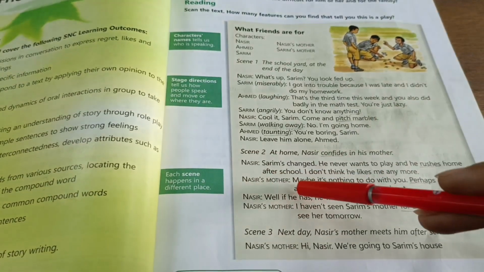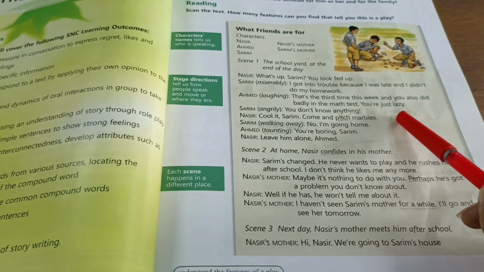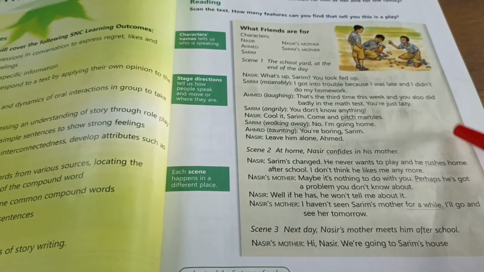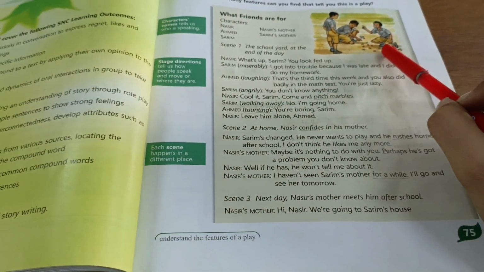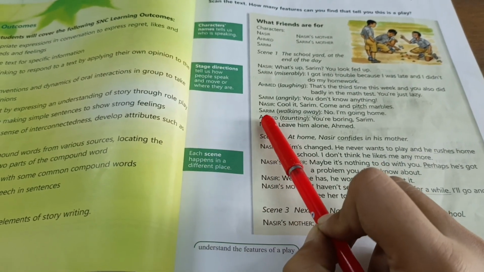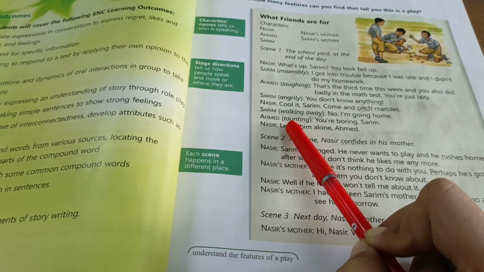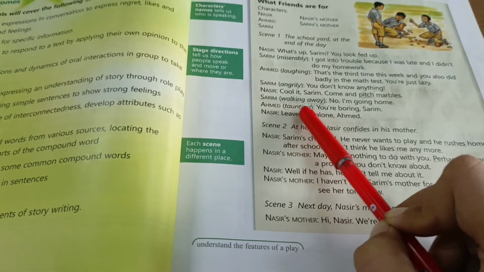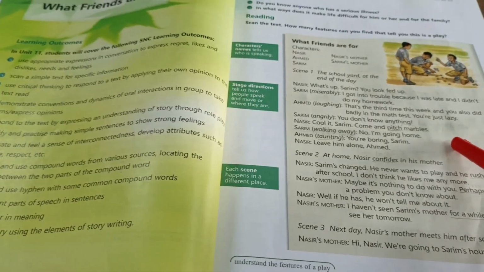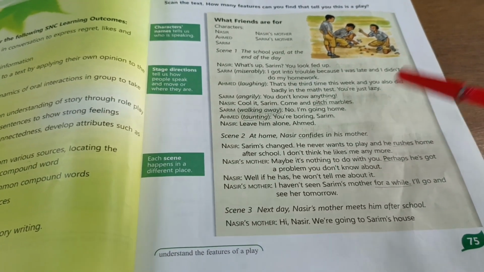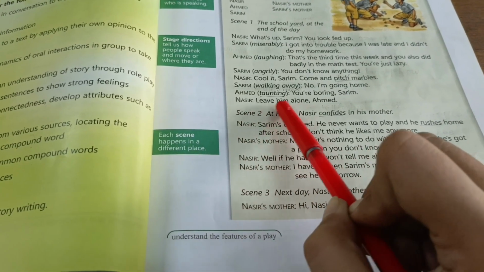But what does Sarim say? Walking away, Sarim leaves the ground. "No, I am going home. I am not gonna play with you." So Sarim is walking out of the ground so that he can go back home. Next we have Ahmad, tauntingly. Ahmad was taunting Sarim from behind, chanting, "You are boring, Sarim. Just go home. We don't need you." And what does Nasir say? "Leave him alone, Ahmad."